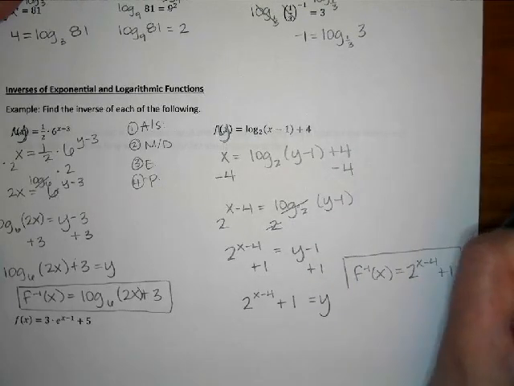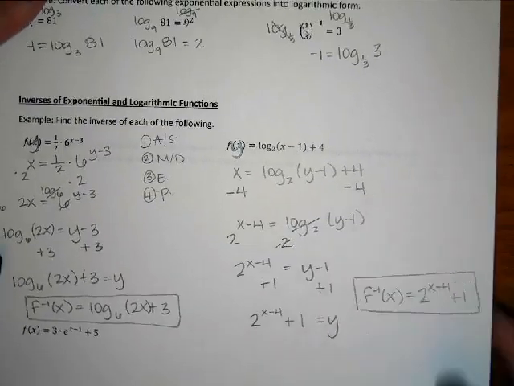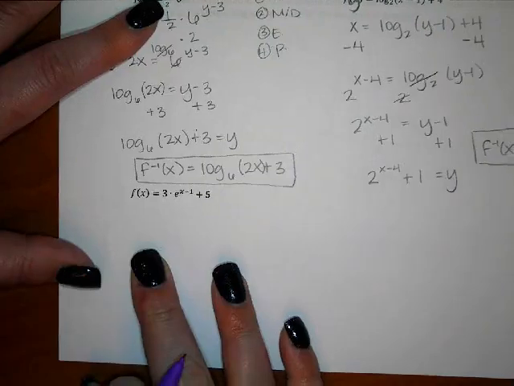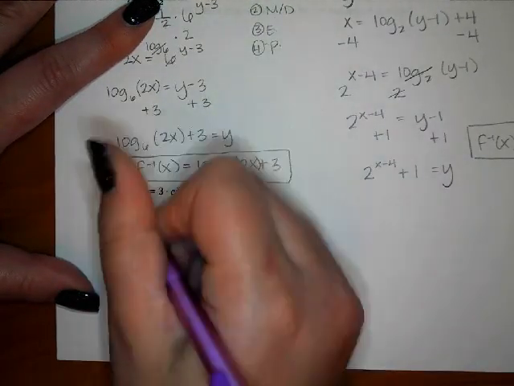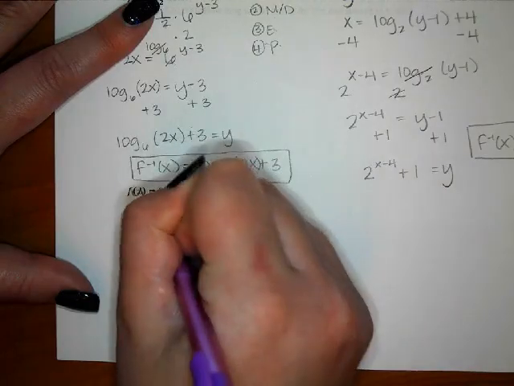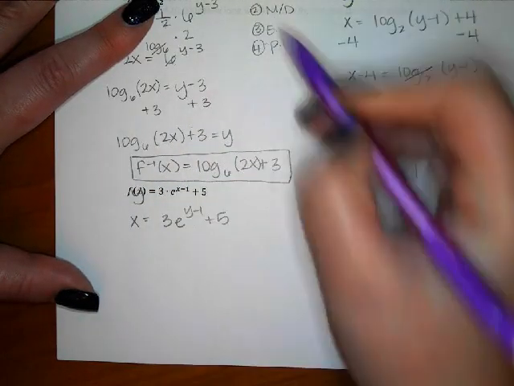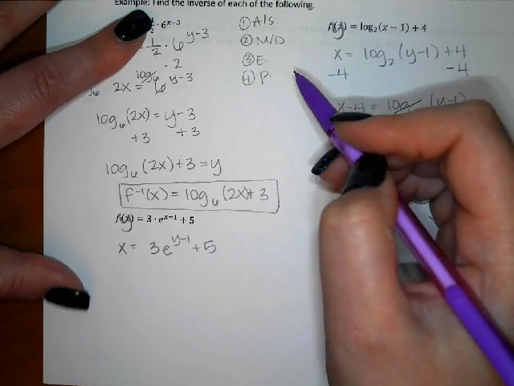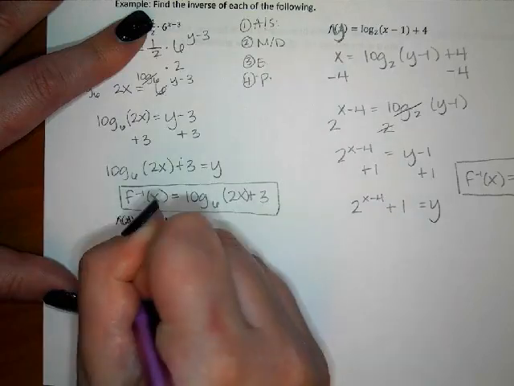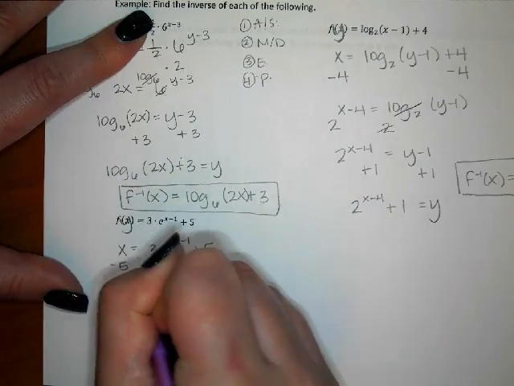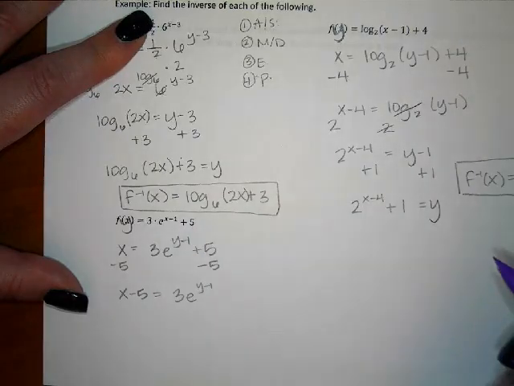Okay. For this last one, I'm going to take my x and my y and trade them. And then I'm going to walk through my steps. So first step, add or subtract a number to the other side. I can move the 5 over. Next step, multiply or divide a number over to the other side. I can divide the 3.